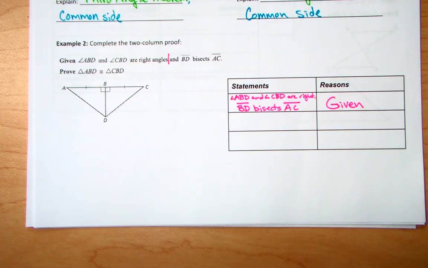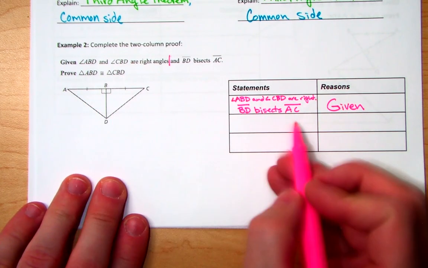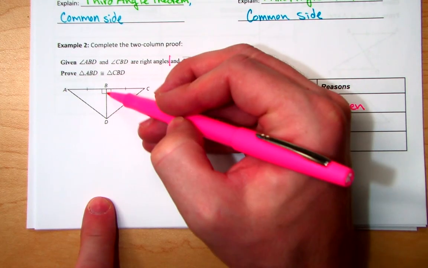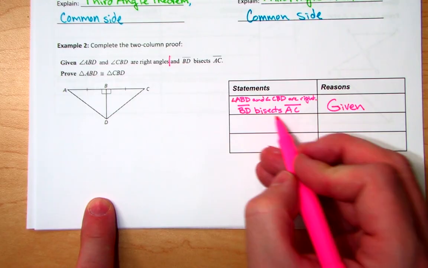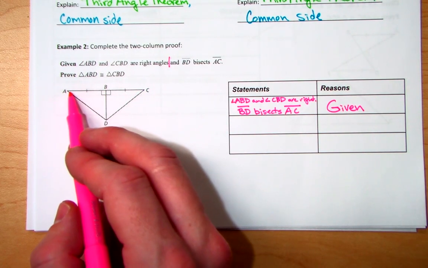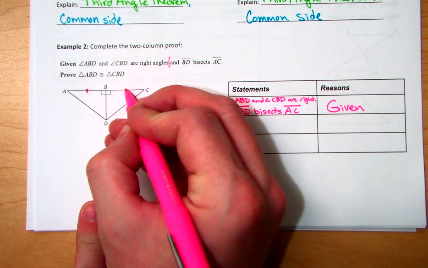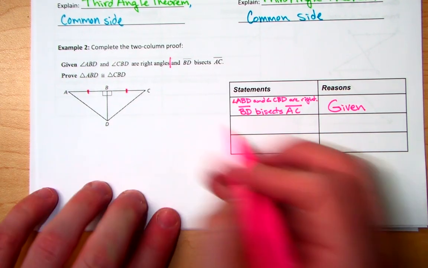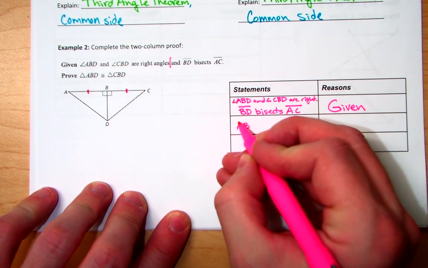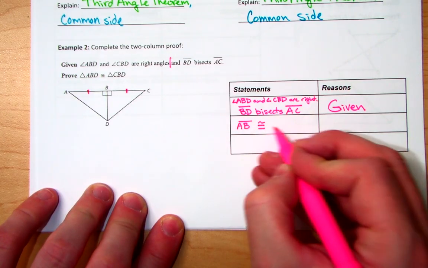Okay, so let's break some stuff apart here. What do we want to dive in first? Let's maybe talk about bisecting. So they're telling us that segment BD, right, this guy in the middle, is bisecting segment AC. Right, so that means segment AC is getting chopped right in half. And they actually gave us these little congruence marks to show it. So we can come to the conclusion that segment AB, this first little part, is congruent to segment BC.